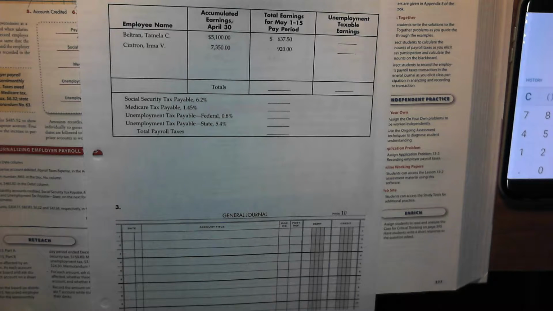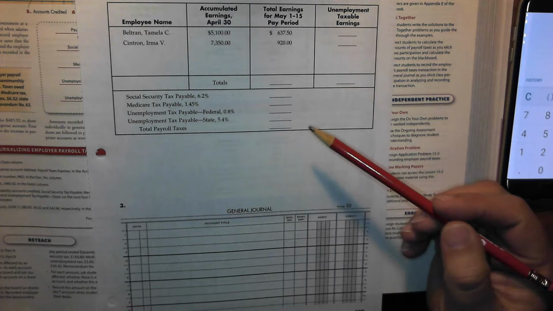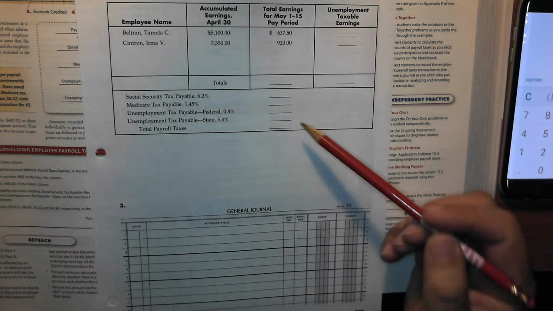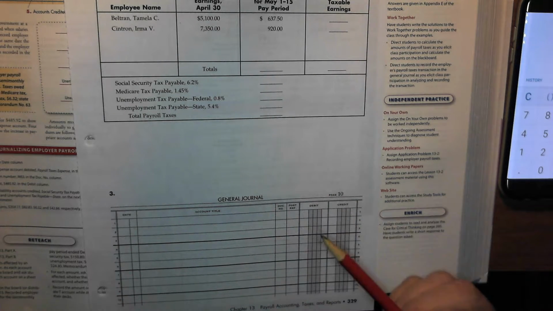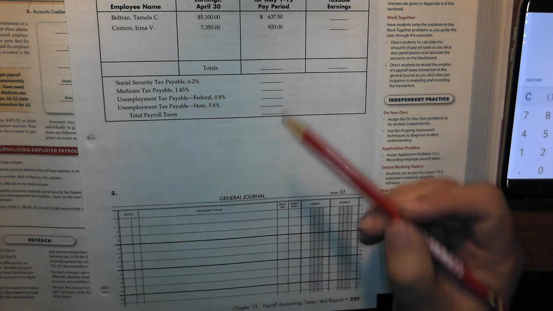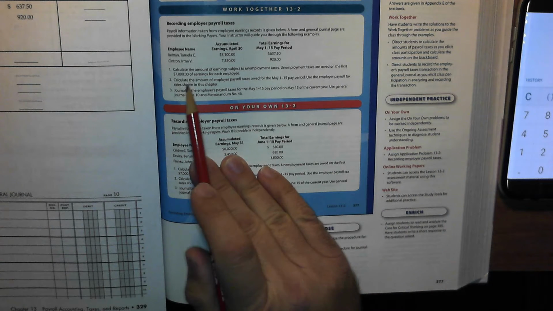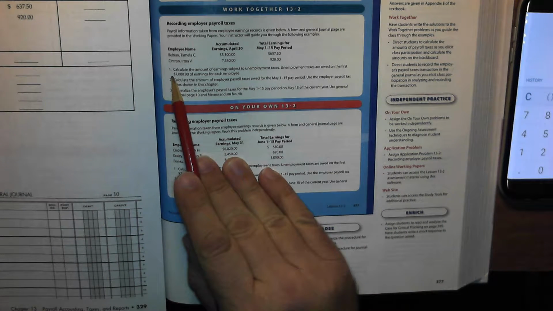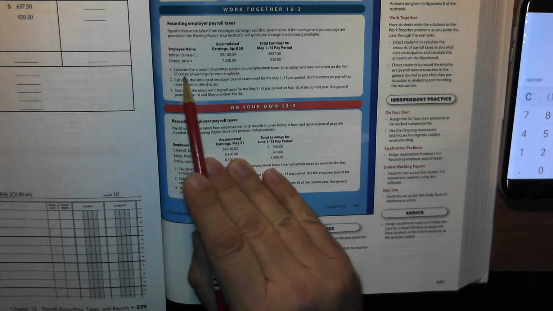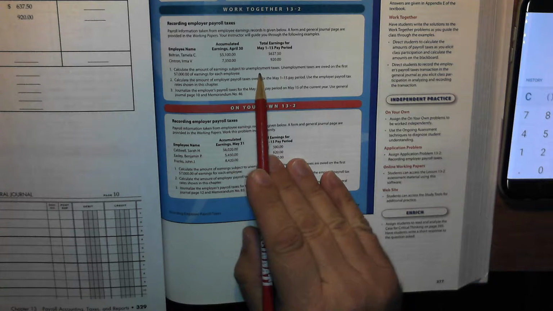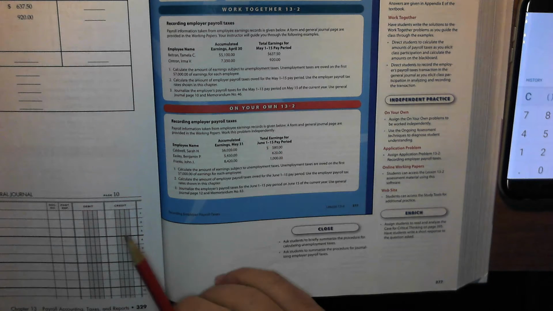Okay, section 2, another form for recording payroll taxes. But on this one, as you've read in the couple pages for the section, we've got unemployment taxes to take care of now. One for federal and one for state. So part 1 of the section review: calculate the amount of earnings subject to unemployment taxes. Unemployment taxes are owed on the first $7,000 of earnings for each employee.